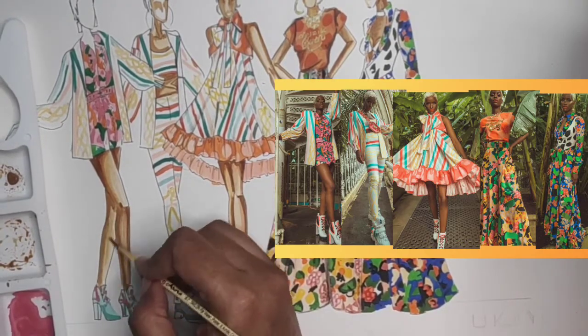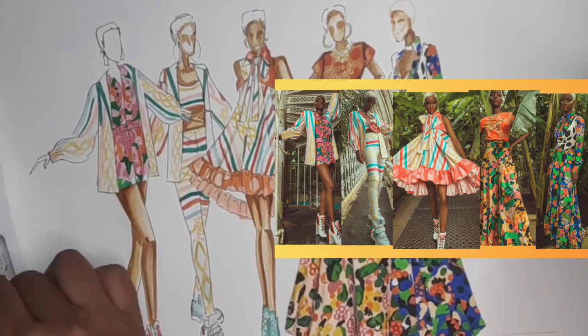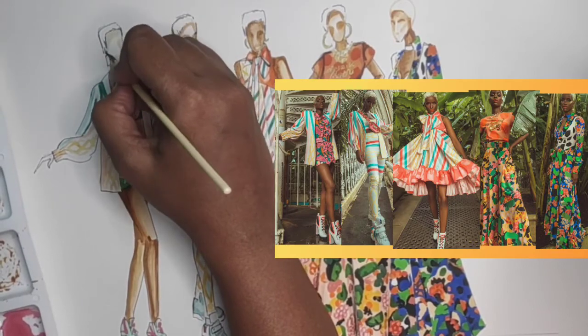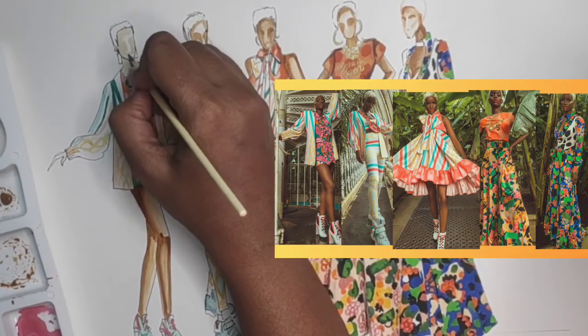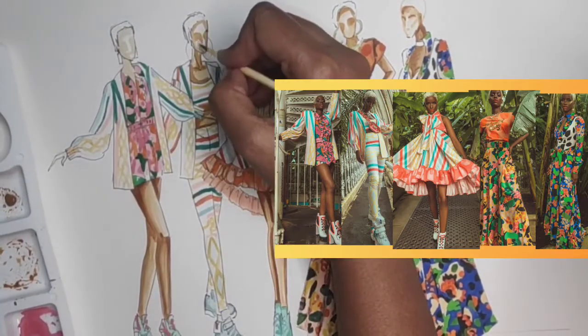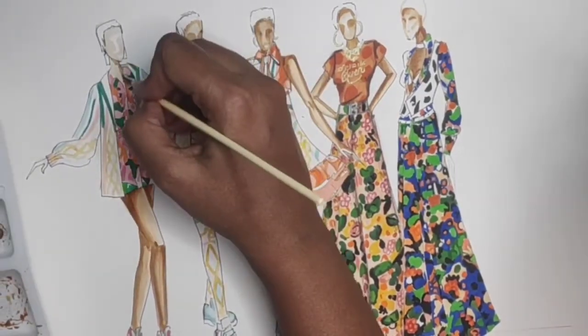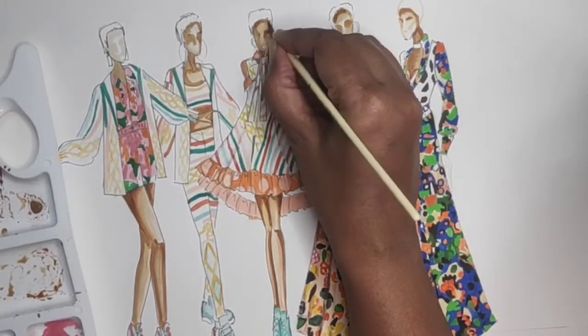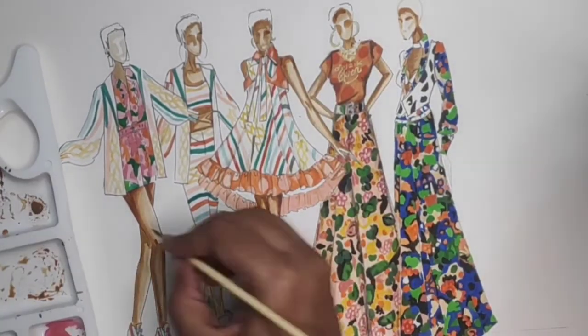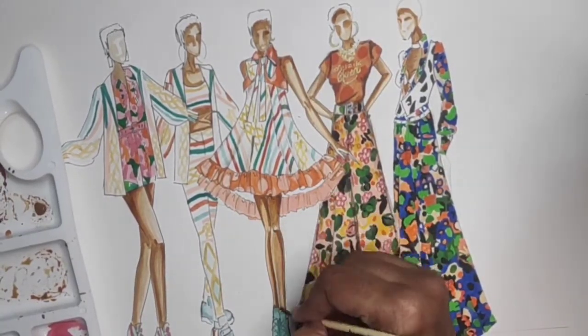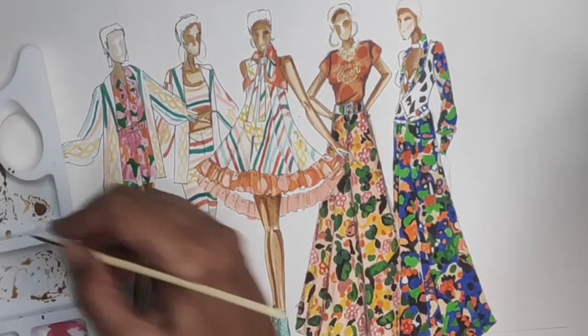So this illustration is almost complete. I love all those 5 dresses designed by Shubhika of Papa Don't Preach, and it's amazing. Over here I would have used marker pens and sketch pens also, but I have used only watercolor.